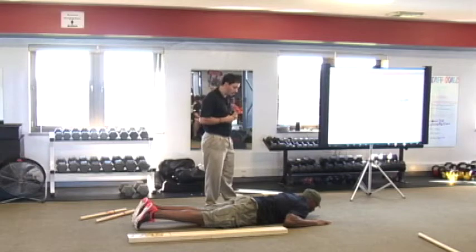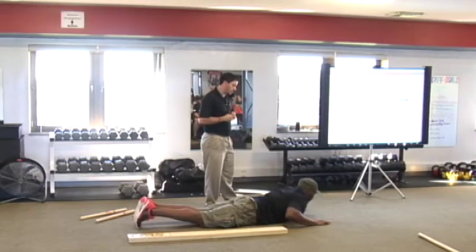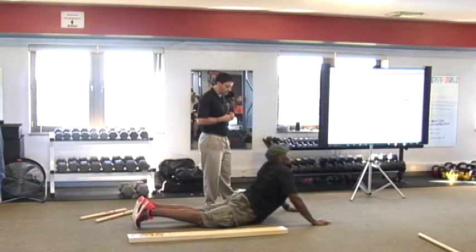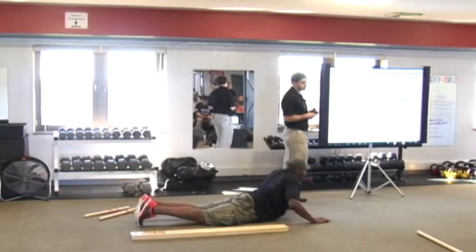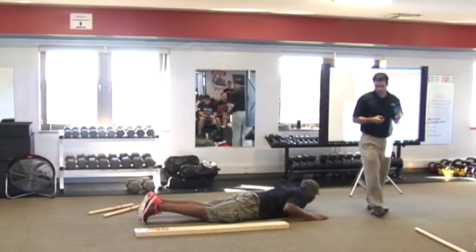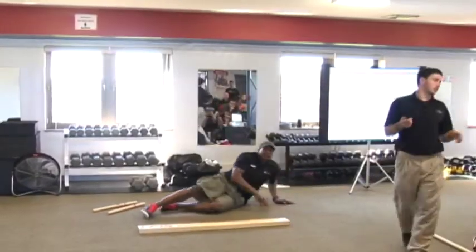What I want you to do is keep your hips on the ground, Zelly, and I just want you to push, raise up, good. Does that hurt? So that's going to be negative on the back extension test. So he's going to get a score of a 3.